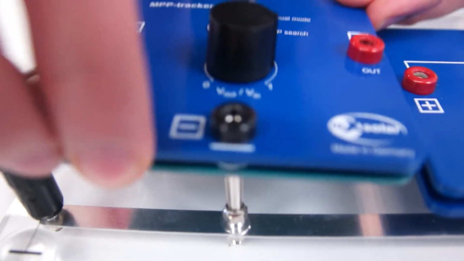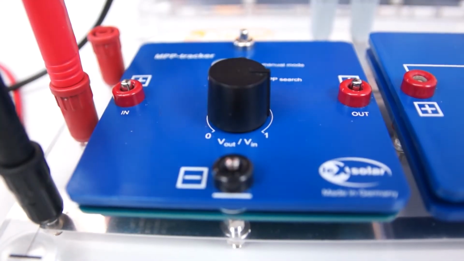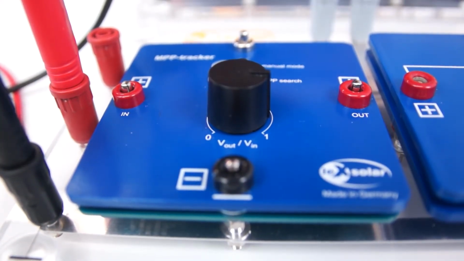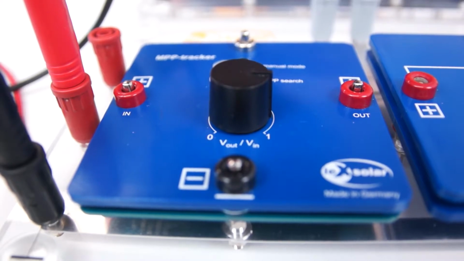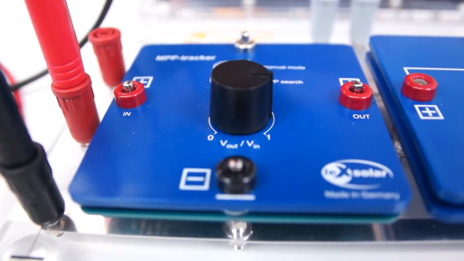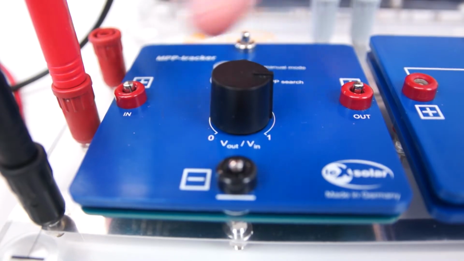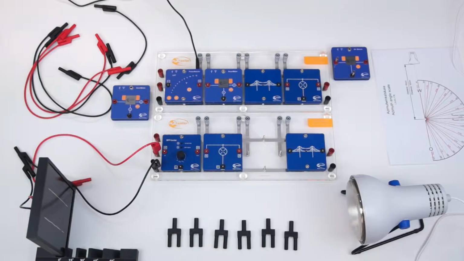The MPP tracker ensures optimum power output of the solar module and is also the reason why we set up the second part of the strand from right to left. The module on the left is labelled in and on the right labelled out. Based on this, it can be seen that the input power of the solar panel must be connected from the left to the MPP tracker. In the experiment, it must therefore be placed at the left end of the base unit.